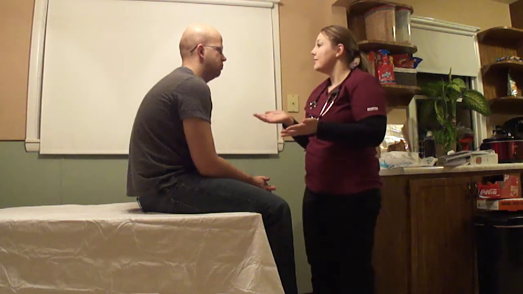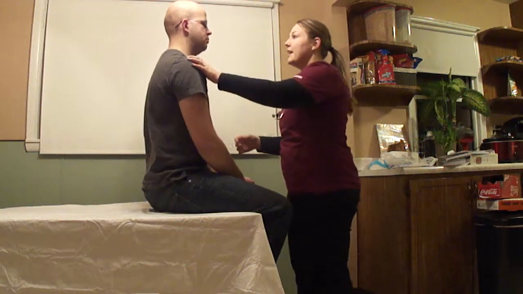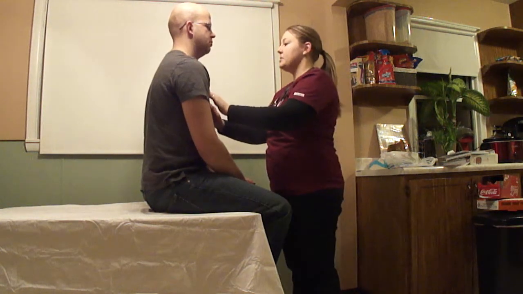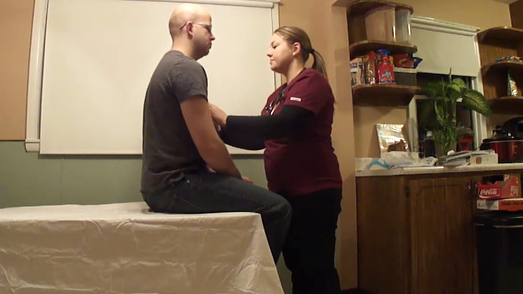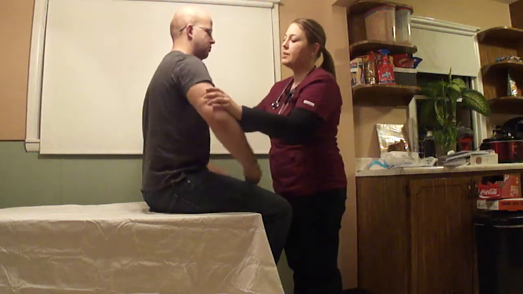Now, the breast exam. Now, you're a male. You're not going to have to go through a whole breast exam like you'd have to do on a female. However, you want to sit up straight for me real quick. You do want to just inspect the tissue and palpate to make sure there aren't any lumps. All right, can I have you raise your hand?